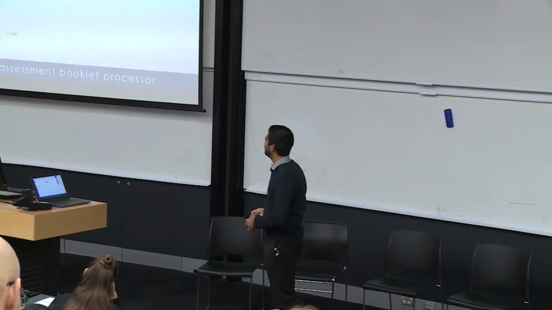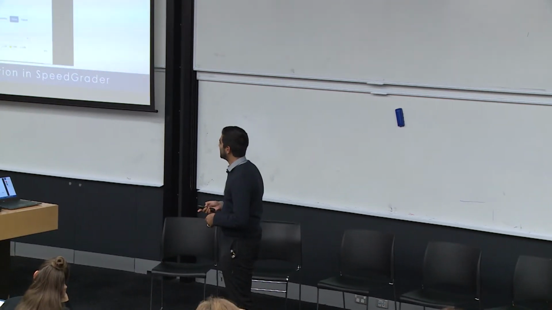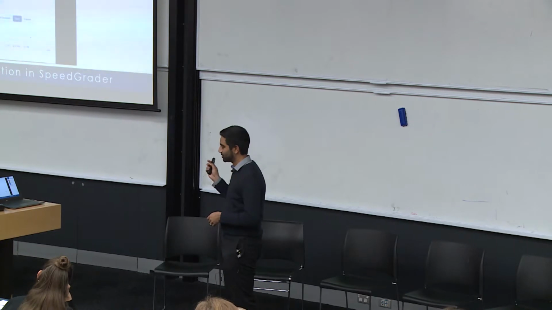And the last step in this process is send all those files into SpeedGrader. So the first step was create it, process it, and finally send it into SpeedGrader for marking. I'll show you what that looks like in a second.